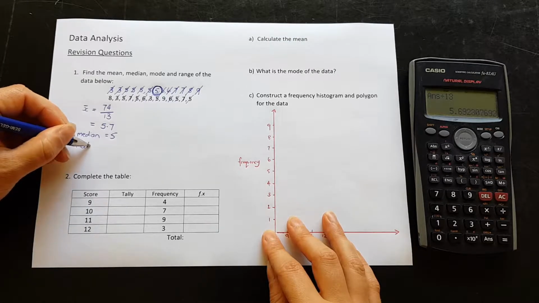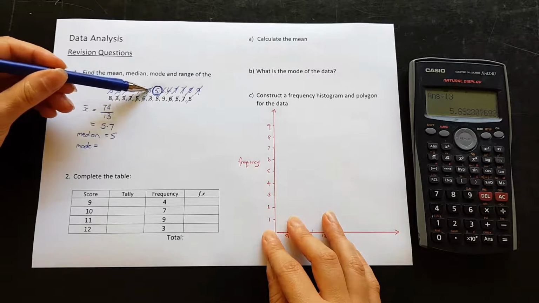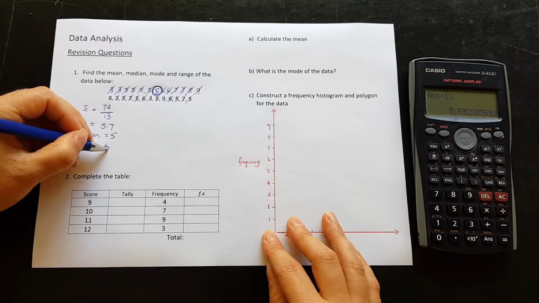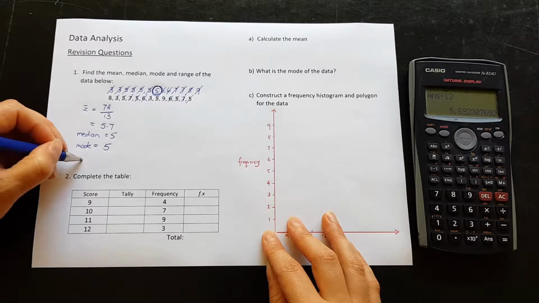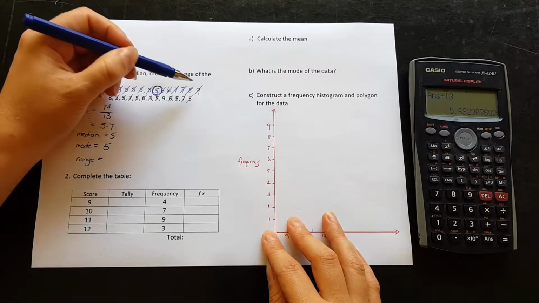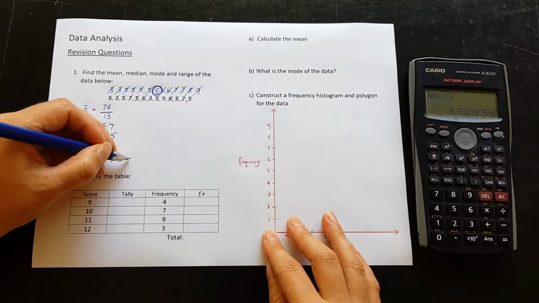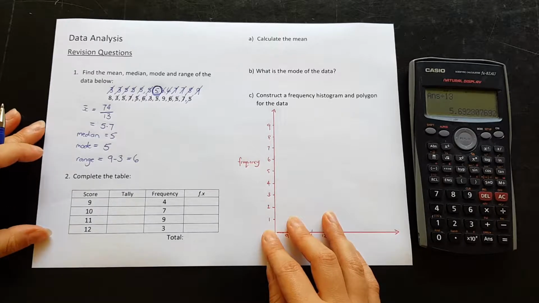Mode stands for most occurring. The most occurring number was 5. It happened 5 times in here. And the range is the highest score minus the lowest score. My highest score was 9, lowest was 3. 9 minus 3 is equal to 6.